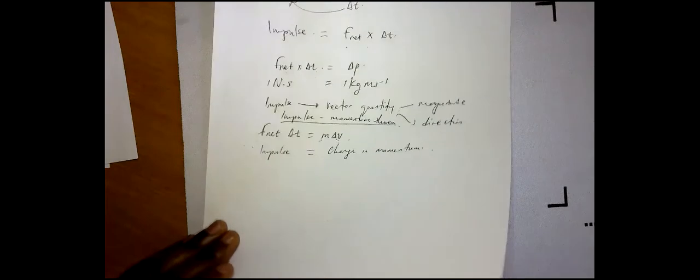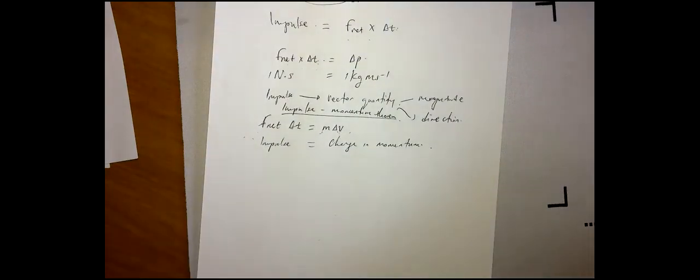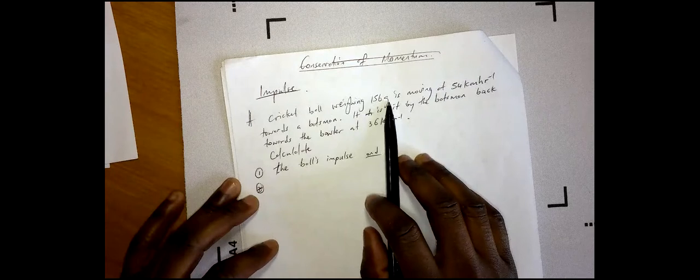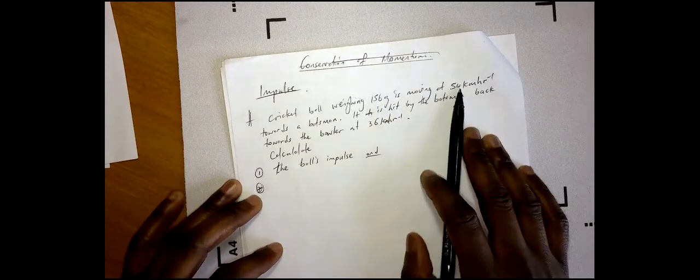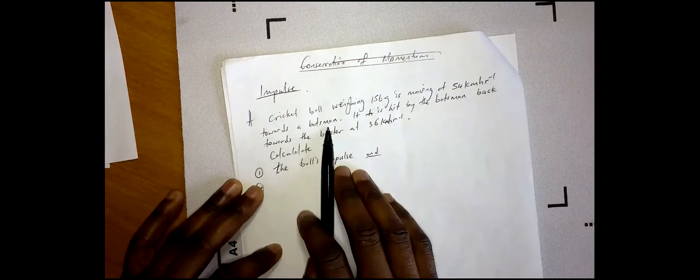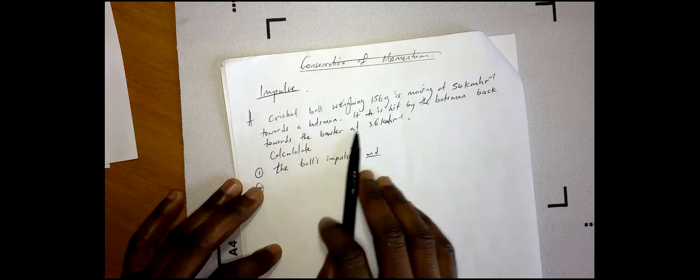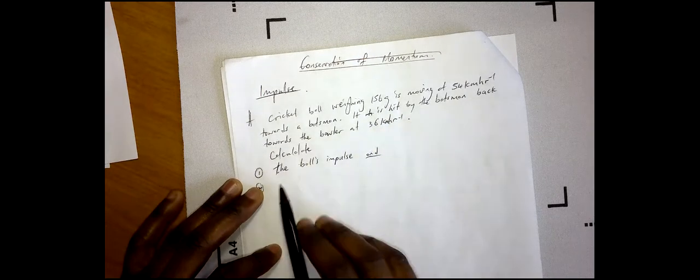Okay, so let's have a few examples that we can work on. Look what we have here. A cricket ball weighing 156 grams is moving at 50 kilometers per hour towards the batsman. It is hit by the batsman back towards the bowler at 86 kilometers per hour. Calculate the ball's impulse, and then the second question.